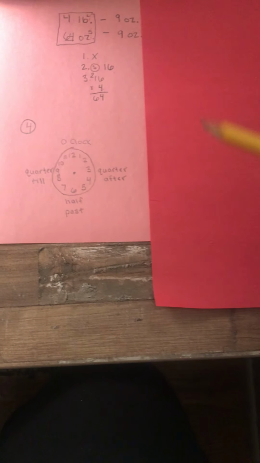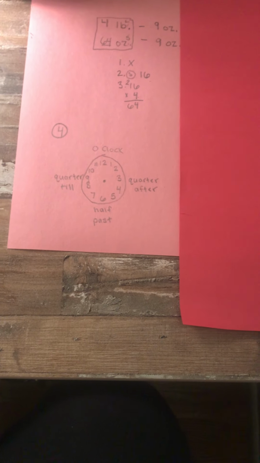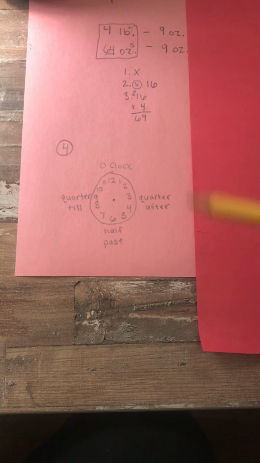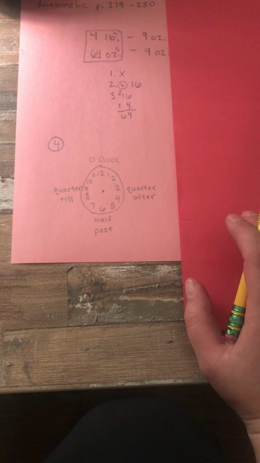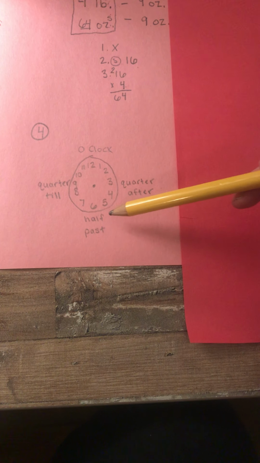Okay, so the first thing is in section number 4. And it has some clocks. It wants you to write the time both ways, I believe. Yes. So your first way is just going to be the digital time like you would find on a digital clock. The second way, you're going to use your words.